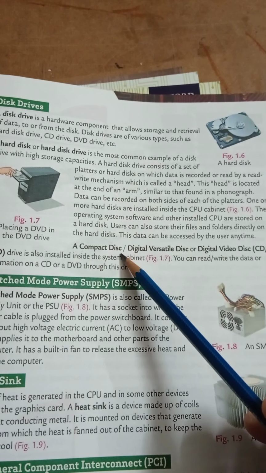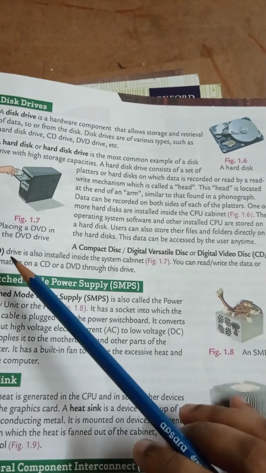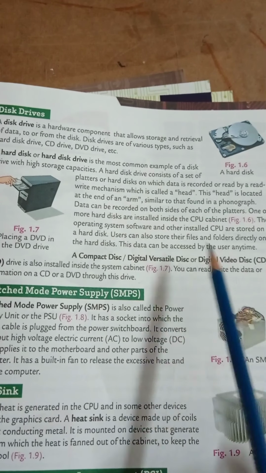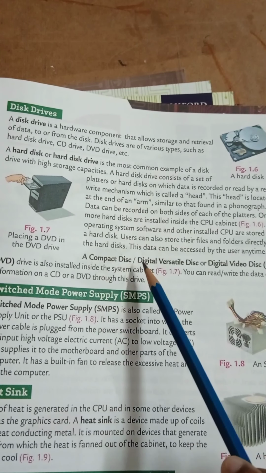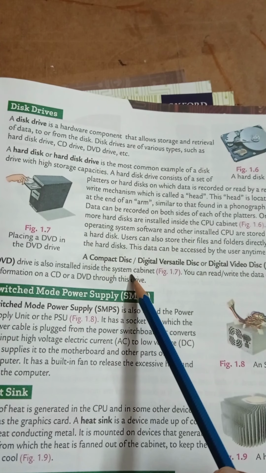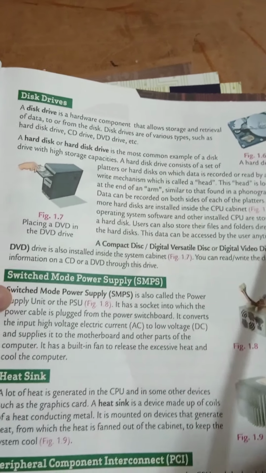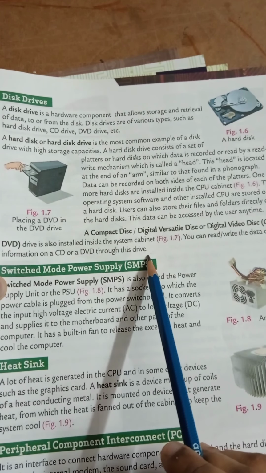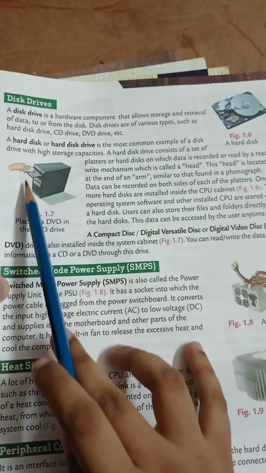Next is compact disk. Full form of CD is compact disk. Full form of DVD is digital versatile disk or digital video disk. So a compact disk or digital versatile disk drive is also installed inside the system cabinet. You can read and write data and information on a CD or DVD through this drive. In this picture, this is the system cabinet.